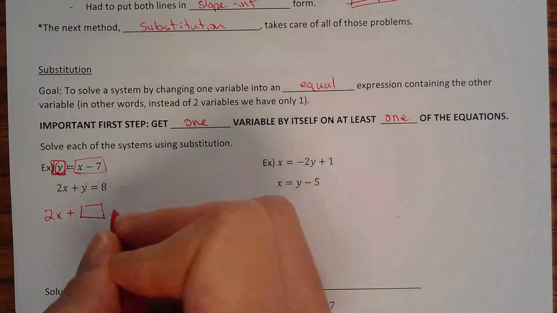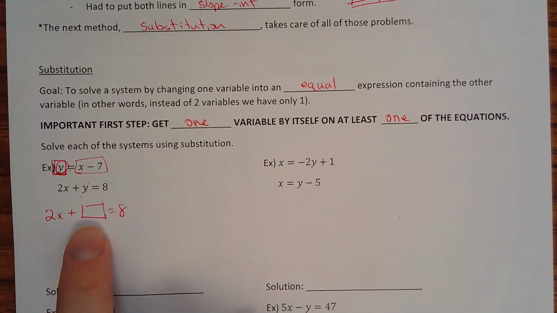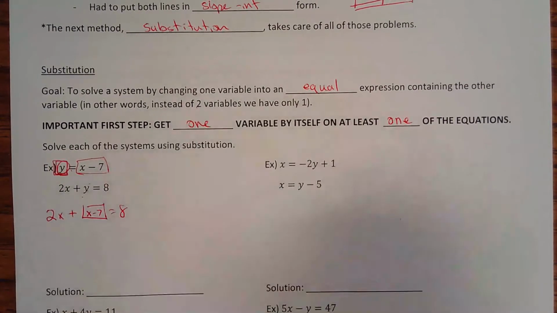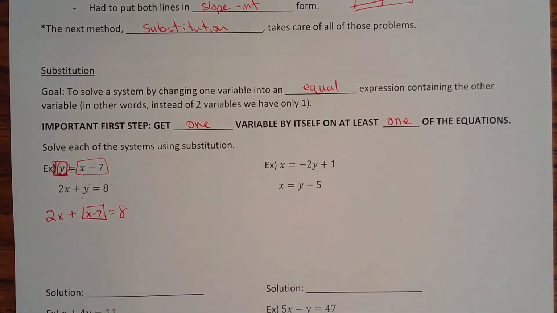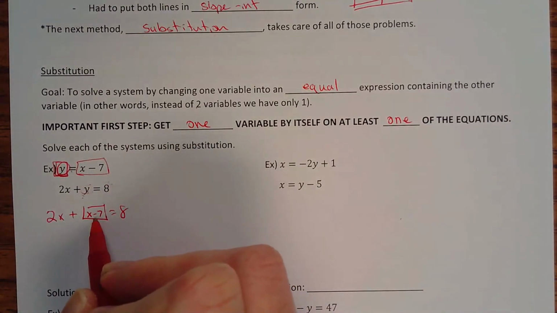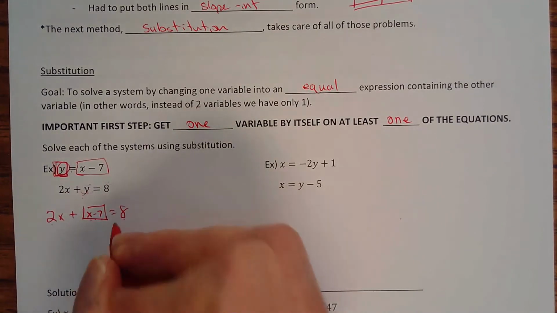So here's my game. I have this vacancy here. I took the quarterback out, so now that position needs to be filled. I'm going to put another quarterback in its place. So I'm going to put x minus 7 in its place. I took the y out, and I put something that y equals back in its place. So now I've got 2x plus x minus 7 equals 8.